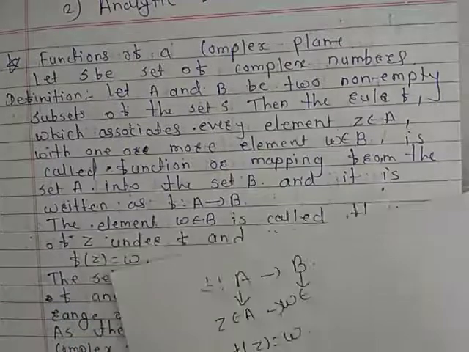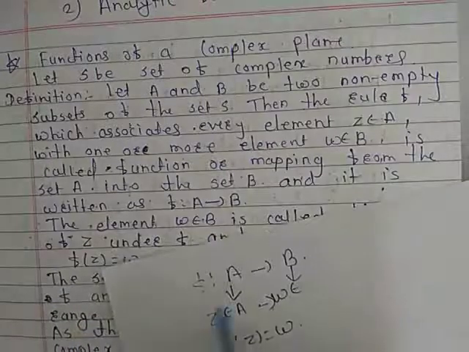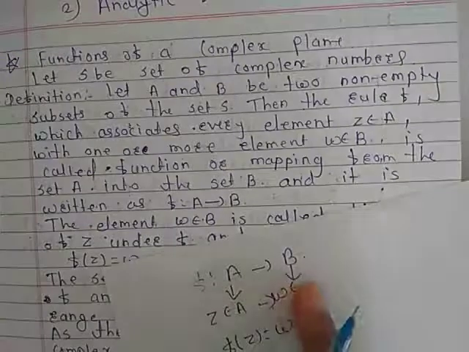Then we say that f is a function from A to B.